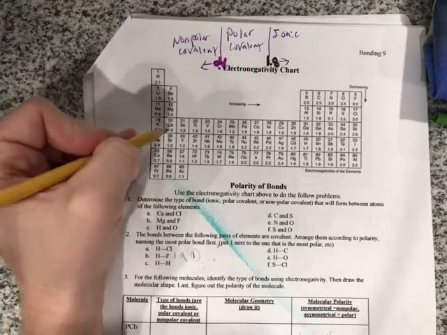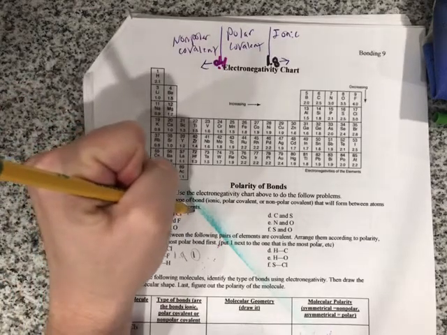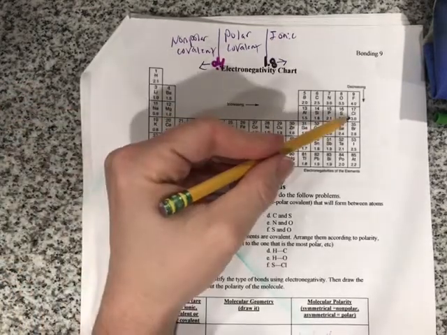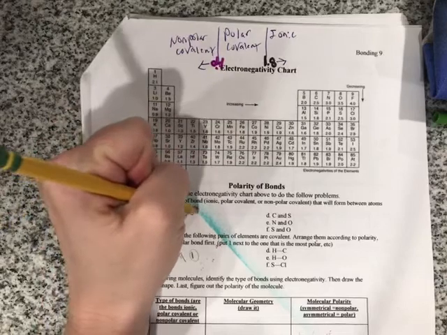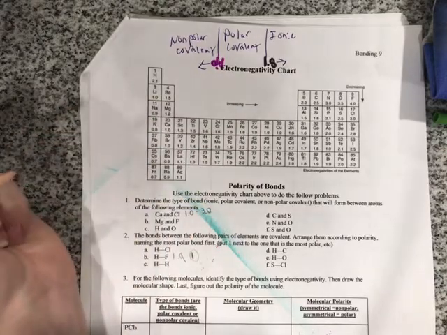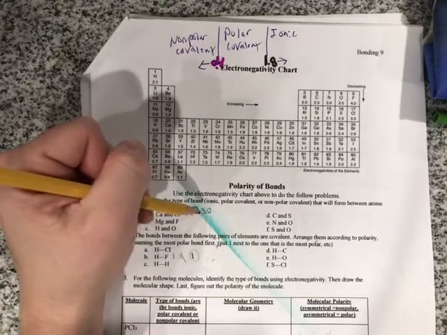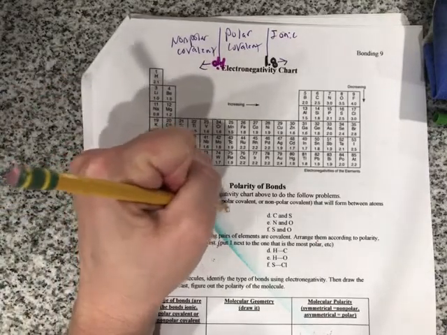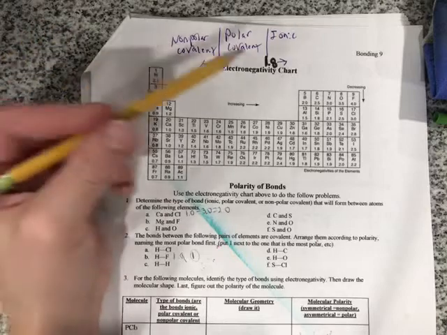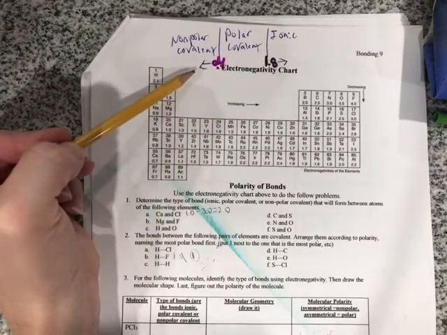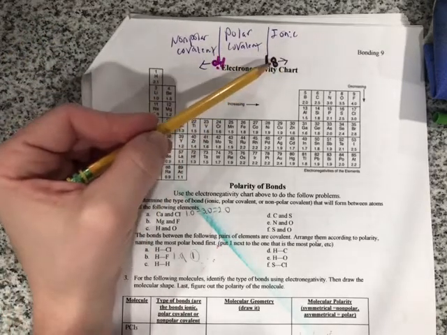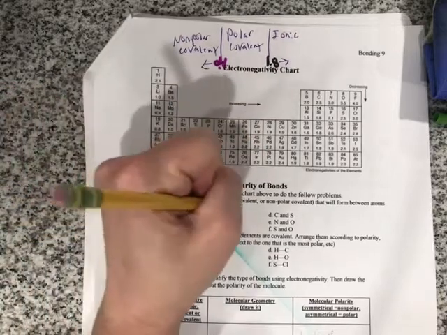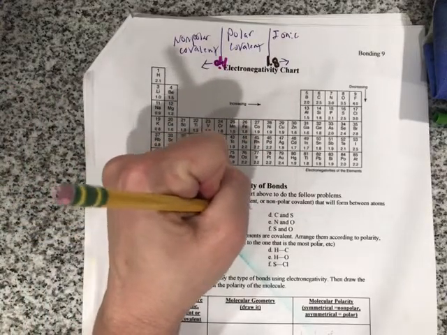Calcium is right here, and it's a 1.0. And chlorine is right over here with a 3.0. So you can write it either way. The two numbers are 1.0 dash 3.0. Subtract them. So 3.0 minus 1.0, that gets you 2.0. Now you take that number and you figure out, is that less than 0.4? No. Is it more than 1.8? Yes. This is actually an ionic bond, so I would write ionic there.